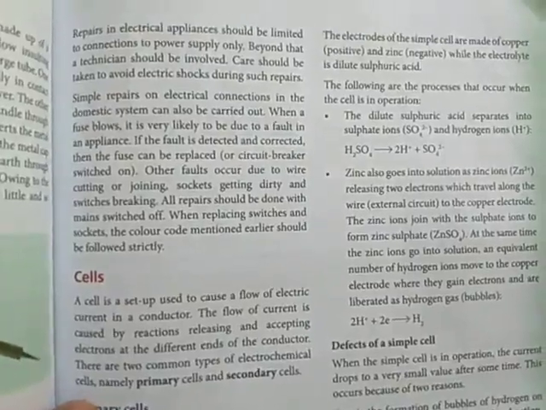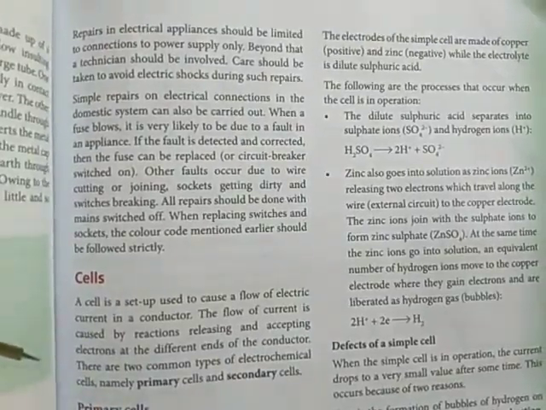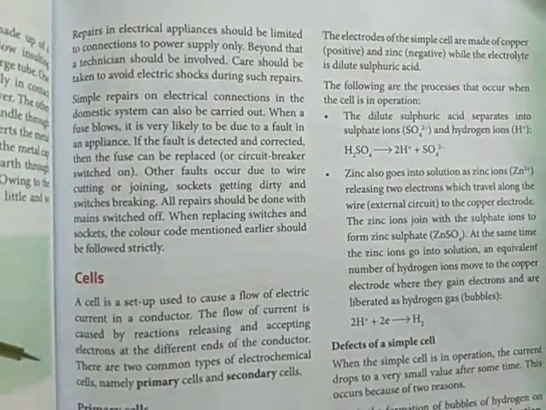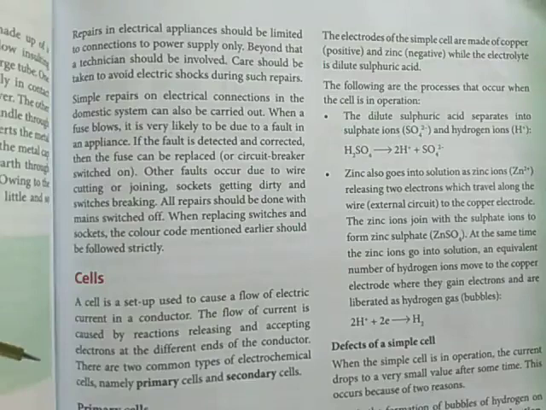Kuna kipande cha electrical installation at home nimekiacha. Bwana sijaiona maswali kile kipande. Ila ukipita kwenye pepa huko ukakuta niambie ili kwamba tukipitie. Nataka leo tusome cells kwa sababu hizo zina maswali.